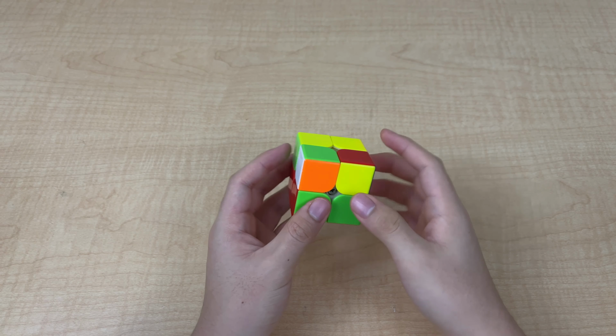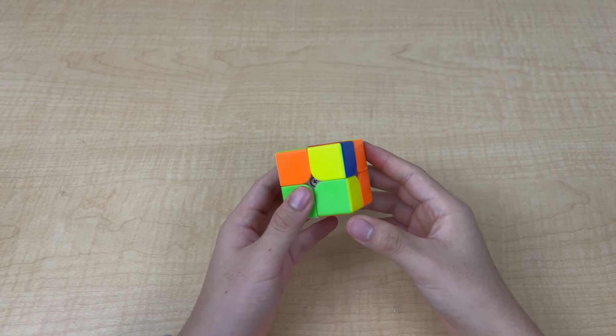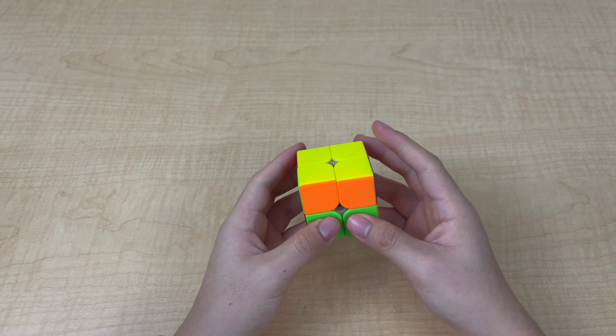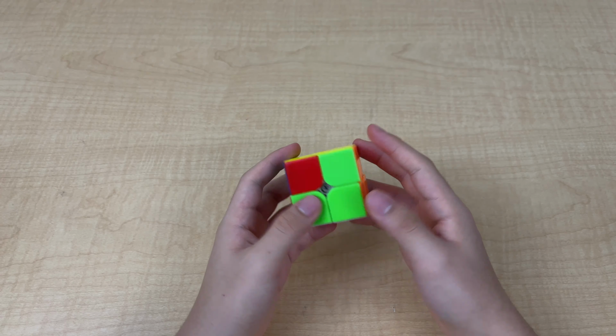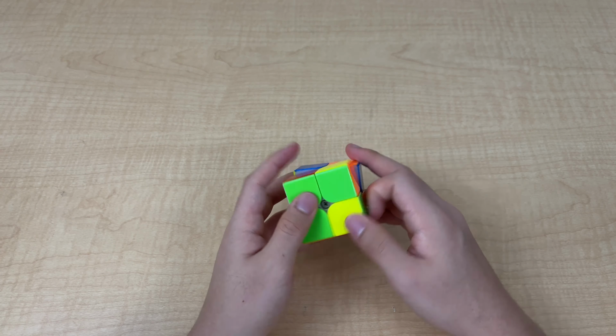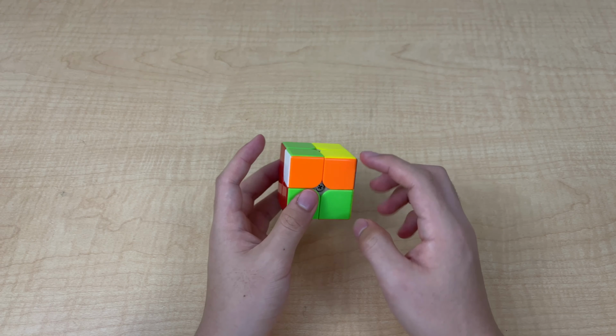After you understand what happens when you do those 3 moves to the other pieces around it, then you can start drilling random CLL cases. I'm going to just do some random thing, and make sure you're not looking right now. So you're just doing some random case, and then set it up as what you were doing before.